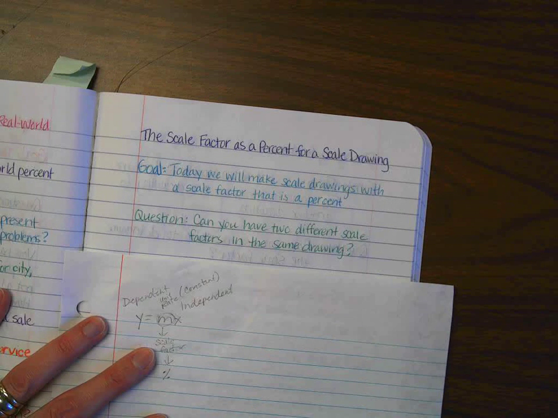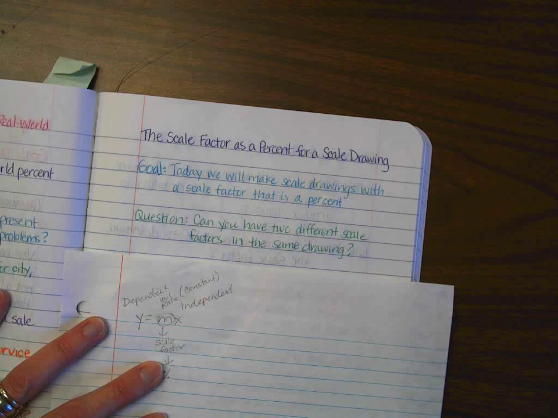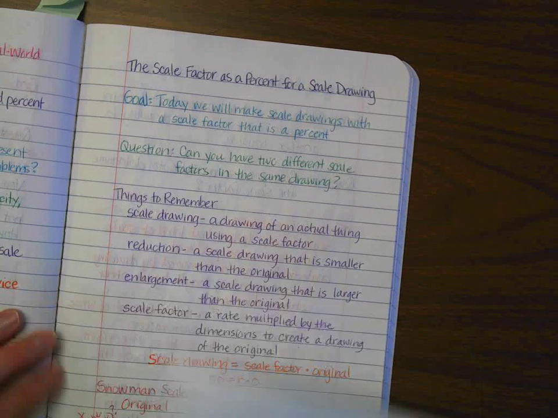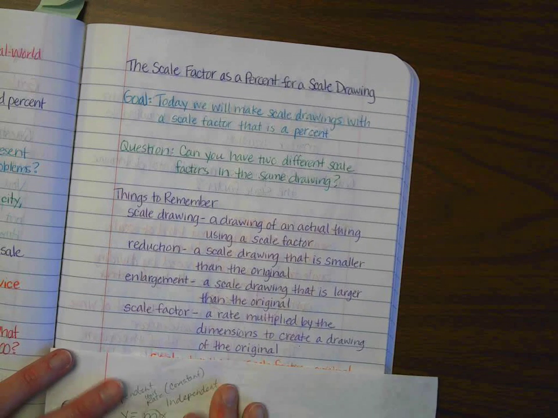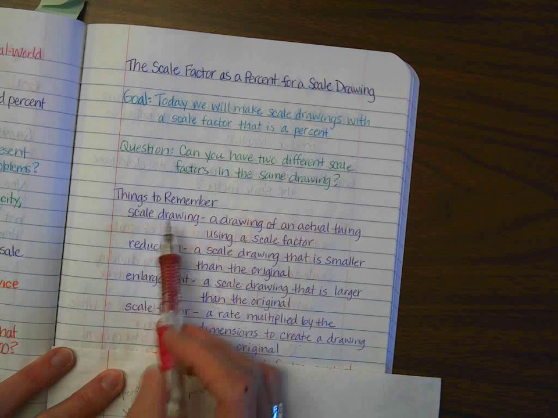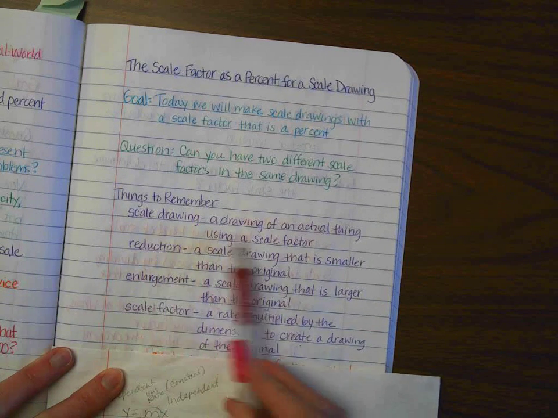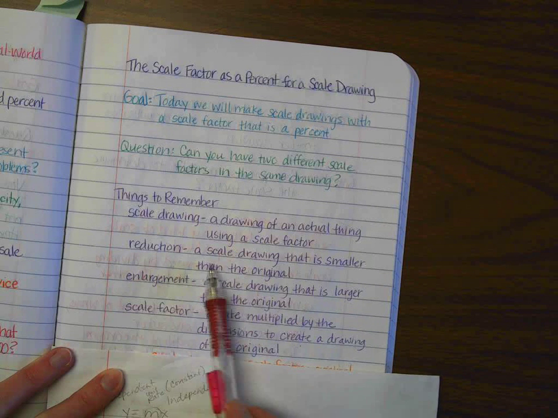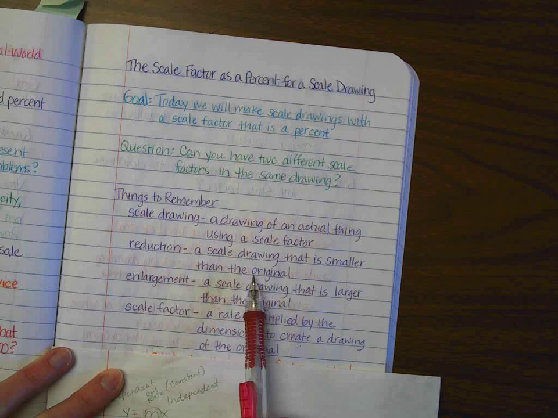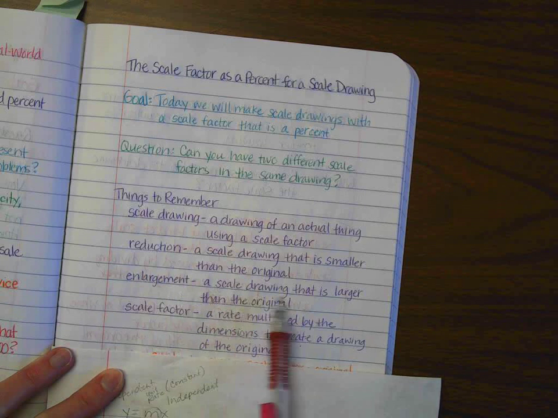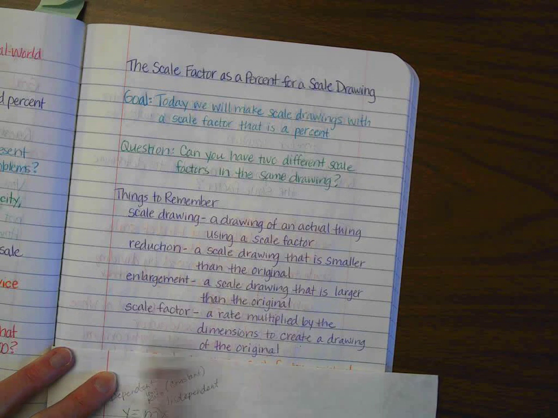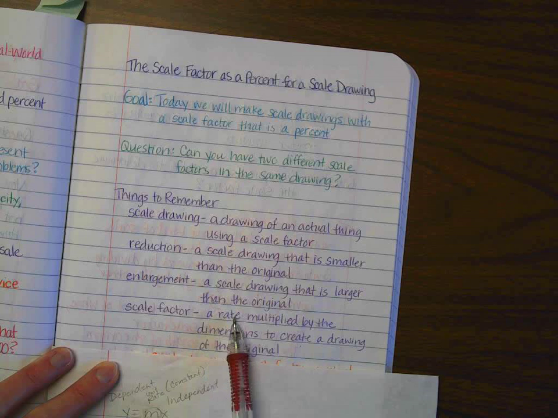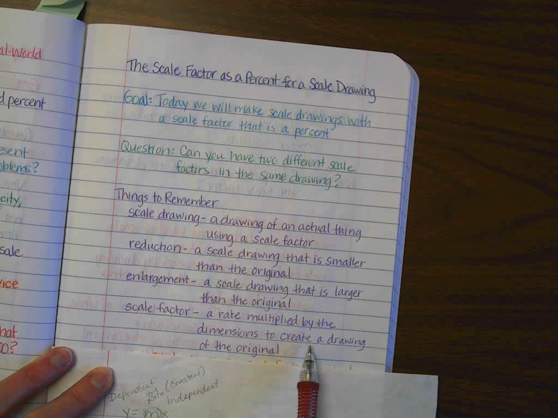The question that I want you to be thinking about is, can you have two different scale factors in the same drawing? And then things to remember. And like I said earlier, this is a way back remembering. So things to remember. Scale drawing, a drawing of an actual thing using a scale factor. A reduction is a scale drawing that is smaller than the original. An enlargement is a scale drawing that is larger than the original. A scale factor is a rate multiplied by the dimensions to create a drawing of the original.